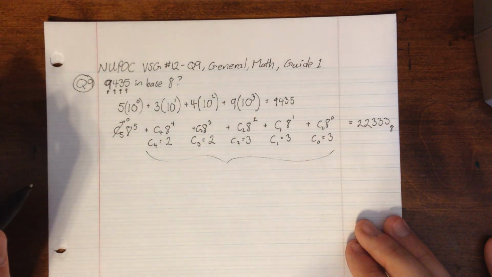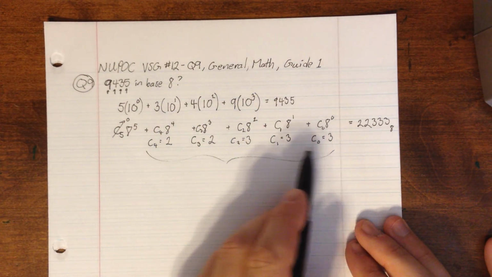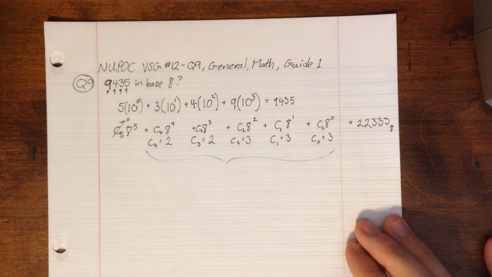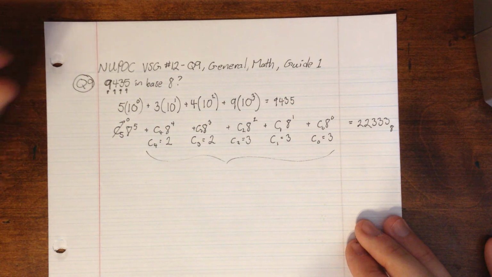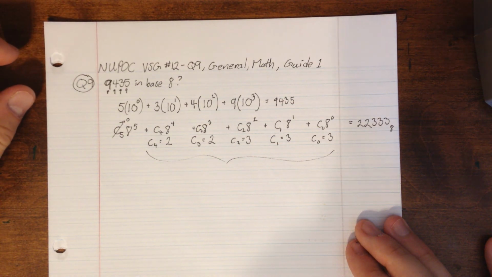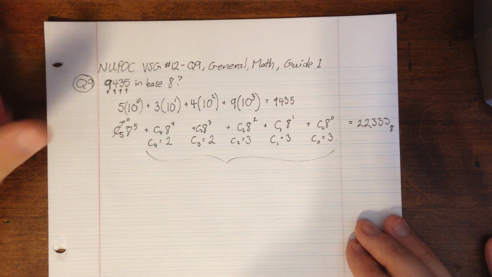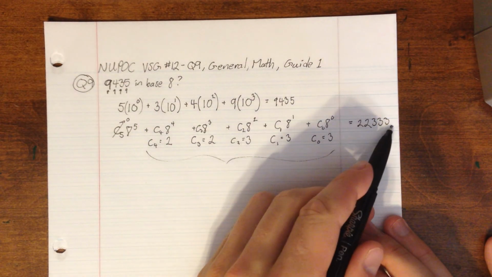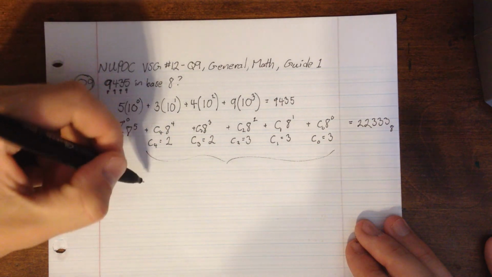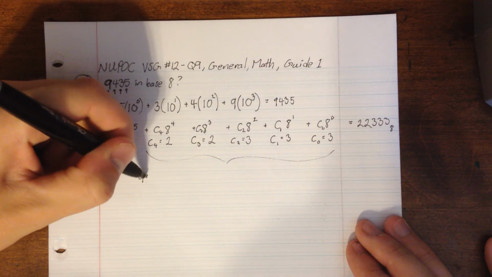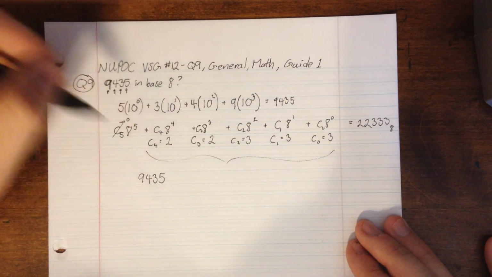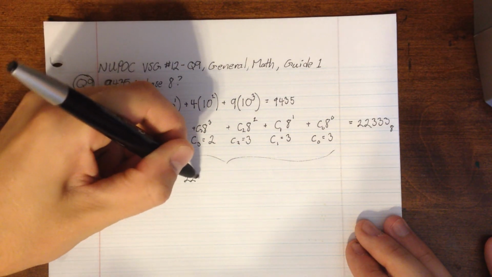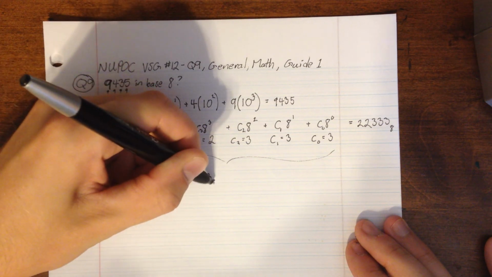And you can do the same thing with any base. This is how you represent a number in any base: coefficients times that base raised to a certain power. That's how we do it in base 10, base 2, base 8, whatever. And then the number is just stringing those coefficients together. So just to summarize, 9435 base 10 equals 22333 base 8.